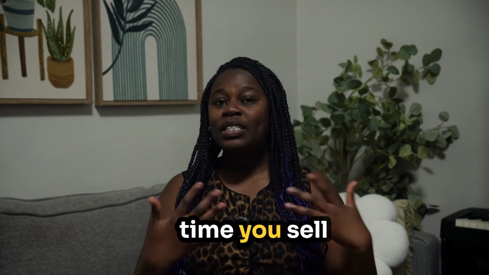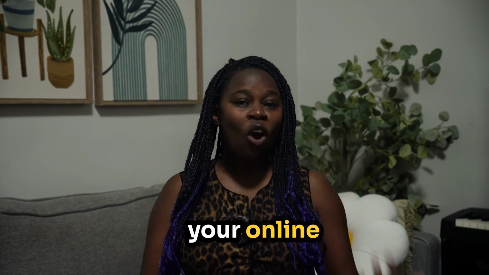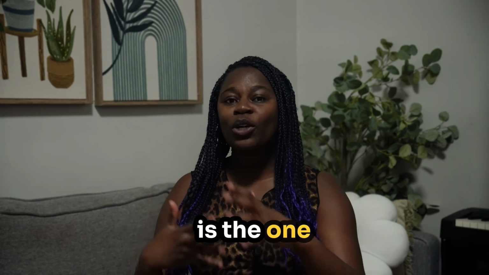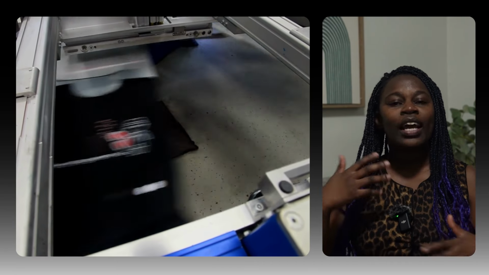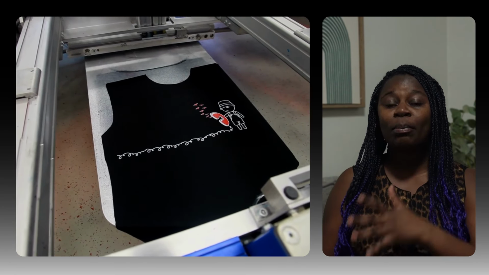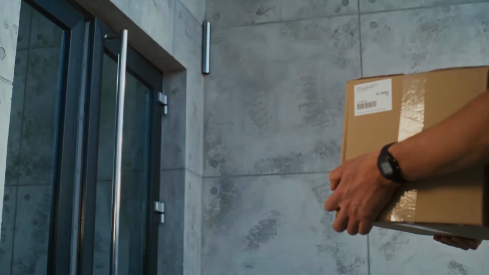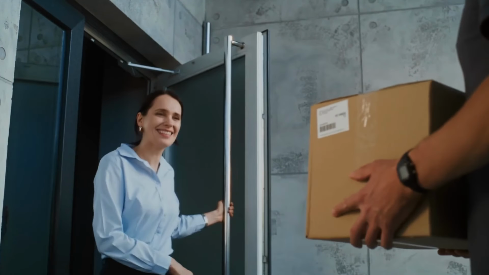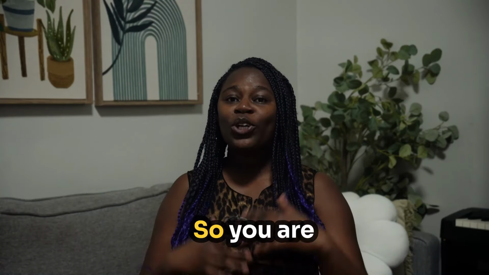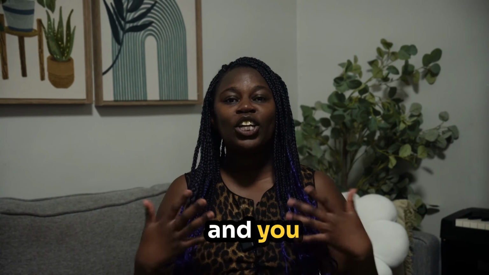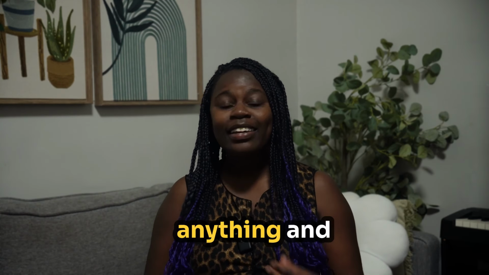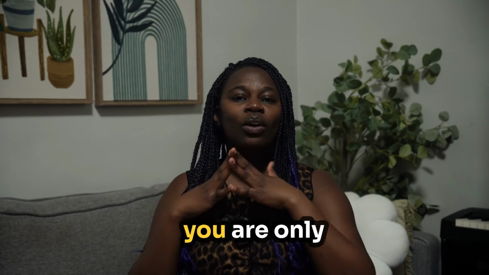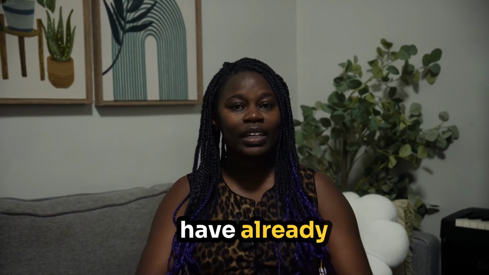So every time you sell that t-shirt or mug on your online store, your supplier is the one who is going to be automatically notified, and they're going to print your designs on those blanks, and then they'll ship these products to your customer for you and with your store name in the package. So you're going to be selling products and you don't have to invest anything in inventory because you are only going to be paying for the production, the printing, and the shipping of that product after you have already sold it.